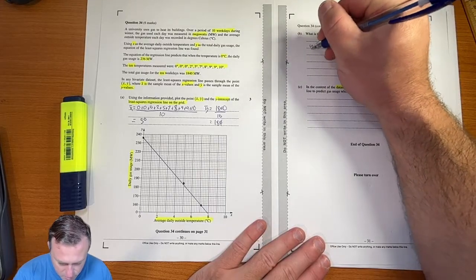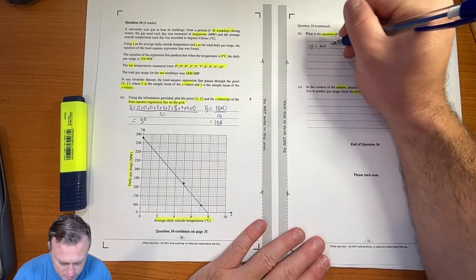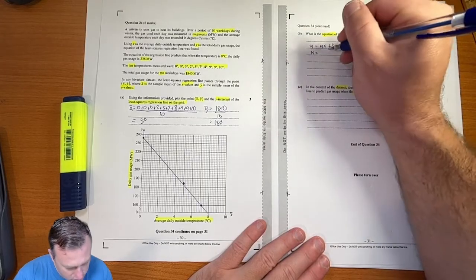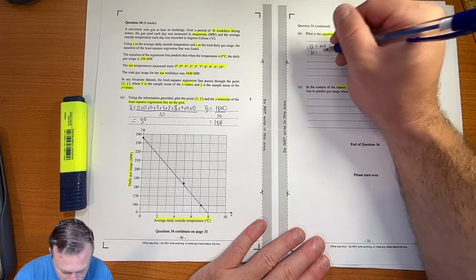So if we go y equals mx plus b, b equals what, where was the y-intercept, is that 236?